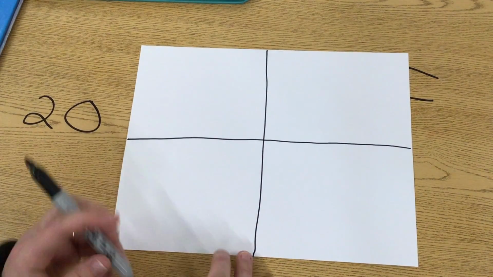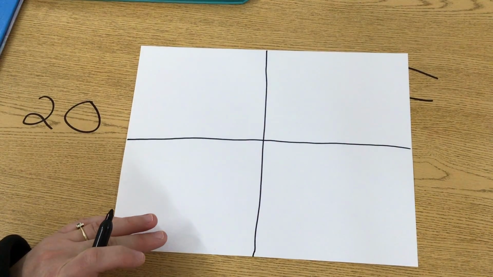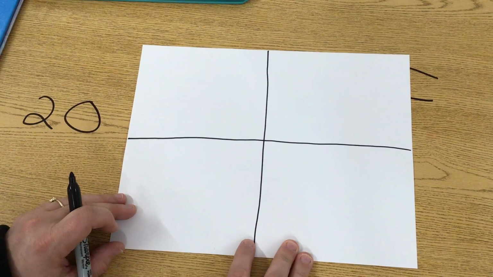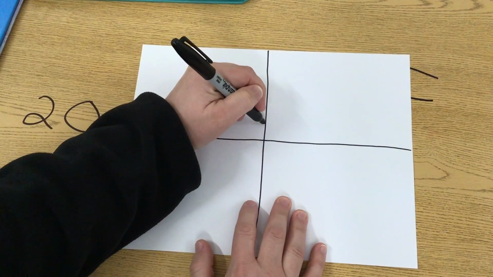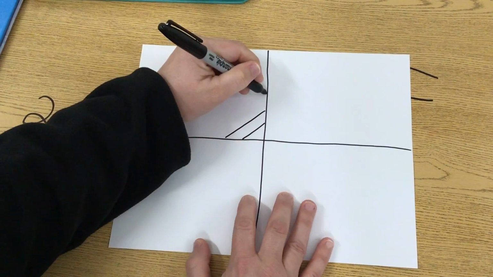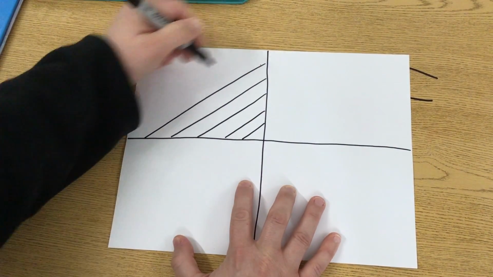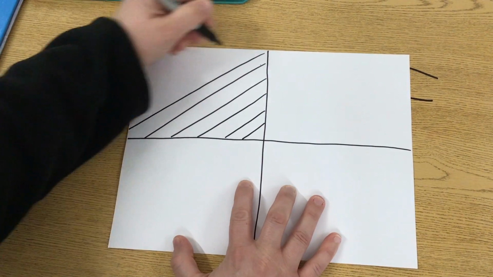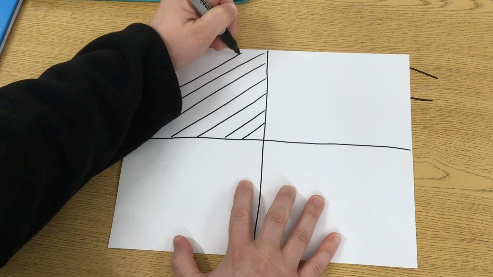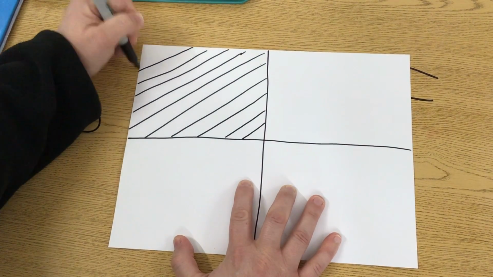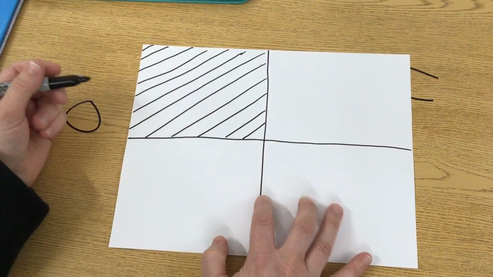Now inside of each square, we're going to do a different pattern. So this is where you can choose whatever pattern you want. So I'm going to make one of my patterns stripes. I started mine in the corner, and I'm just going to make them repeat. So my lines are repeating all the way across to the corner.